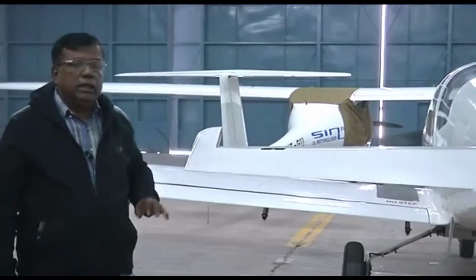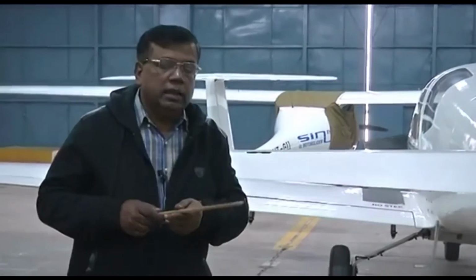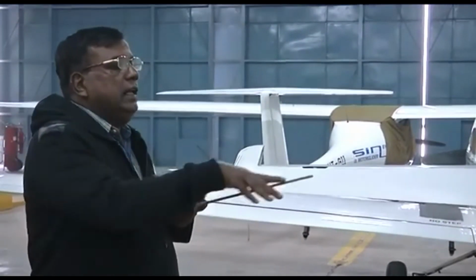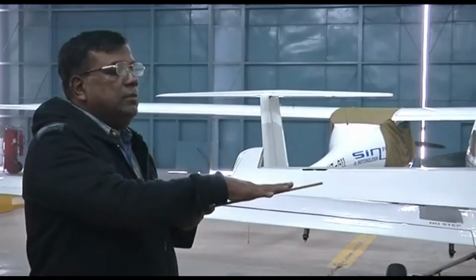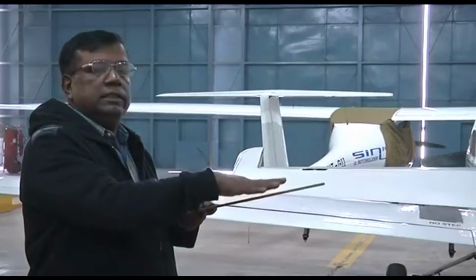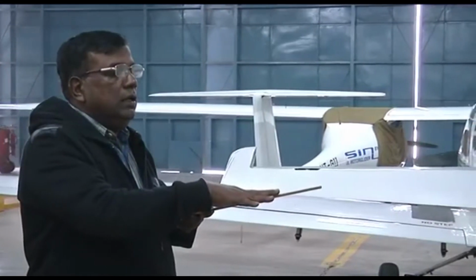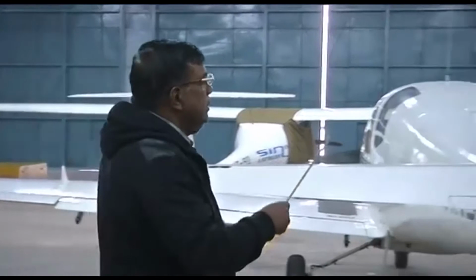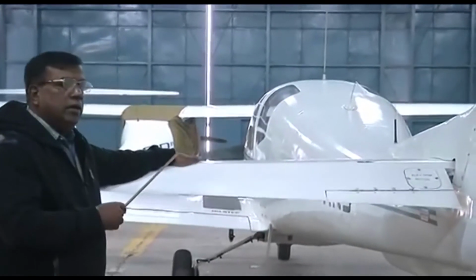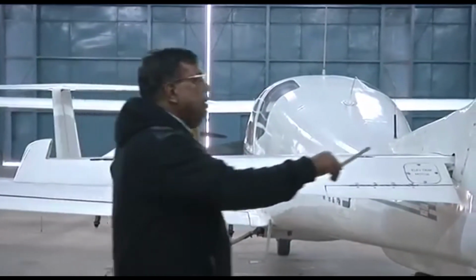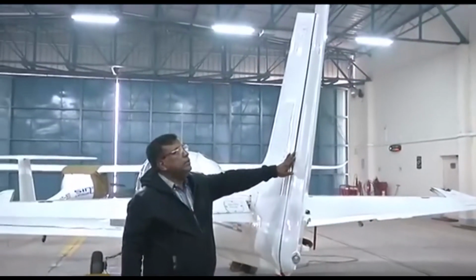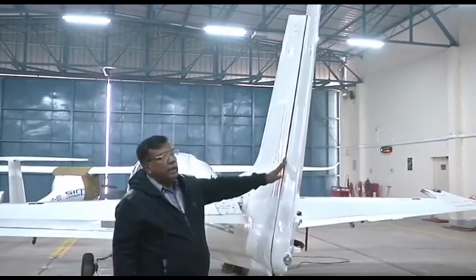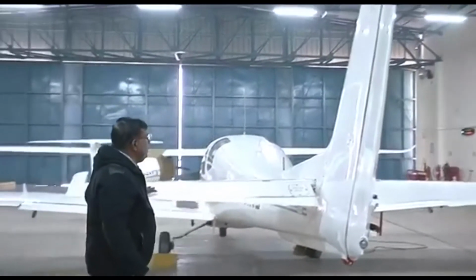Today, we will be talking about directional stability, and what is the directional motion? If this is the airplane, and this is the x axis, this is the y axis, and this is the z axis, then directional motion is about the z axis like this. Okay? And we saw that the horizontal stabilizer was helping for longitudinal stability. Now, this whole vertical stabilizer will help to give directional stability.